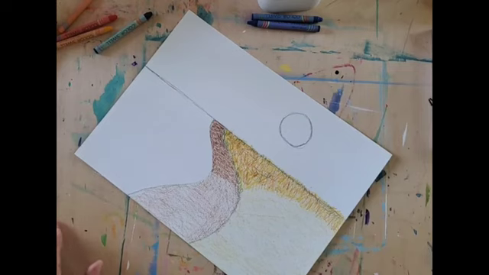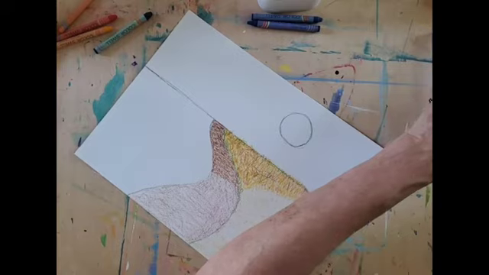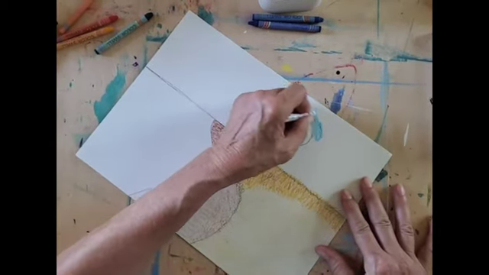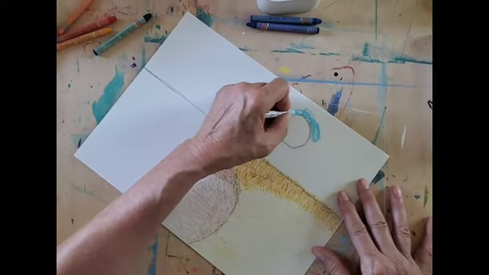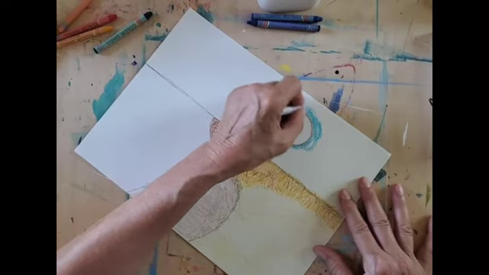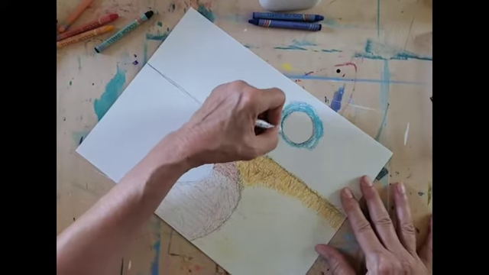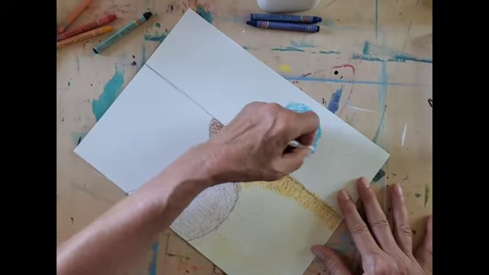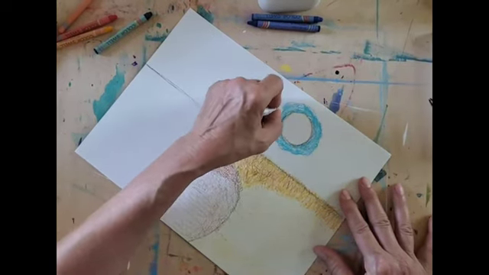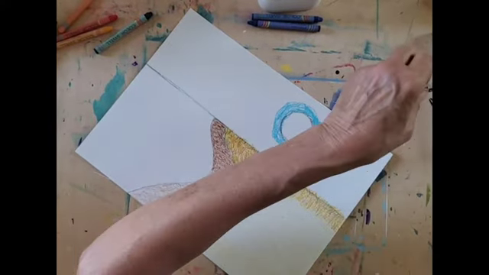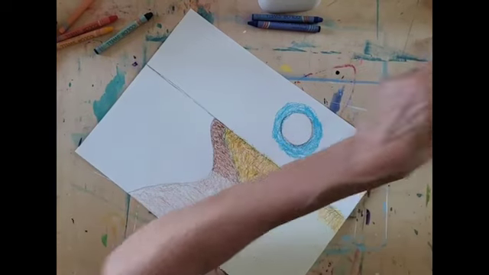And then we're going to do the sky. And I'm going to use a lighter oil pastel around the moon because that's where the light is, right? So I'm going to start off by doing that. Again, you can use oil pastels, paint, whatever you want. This is truly a mixed media kind of project.